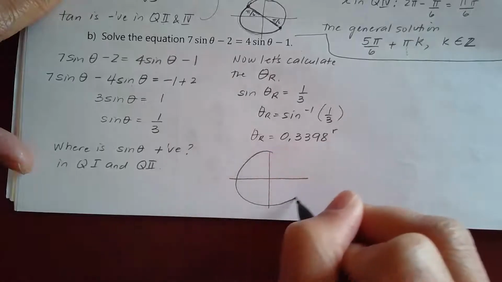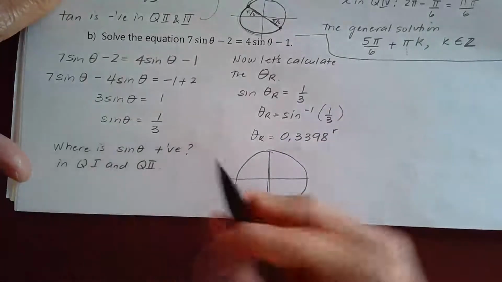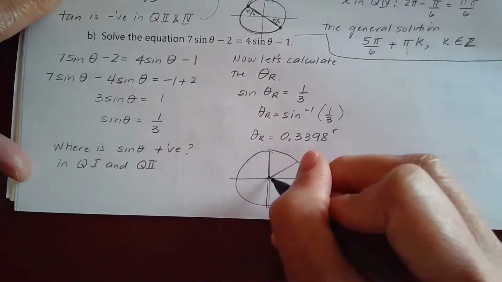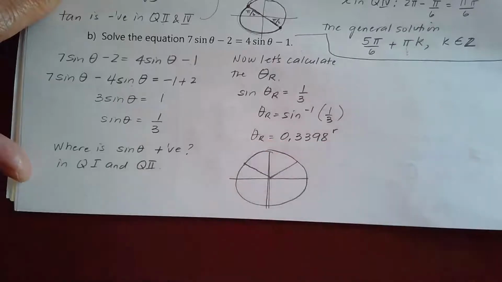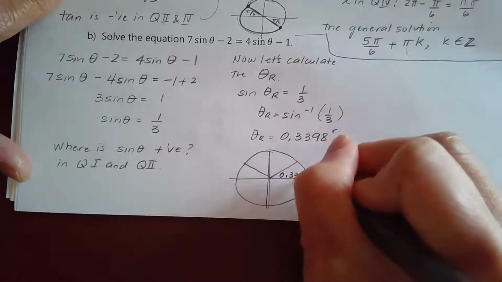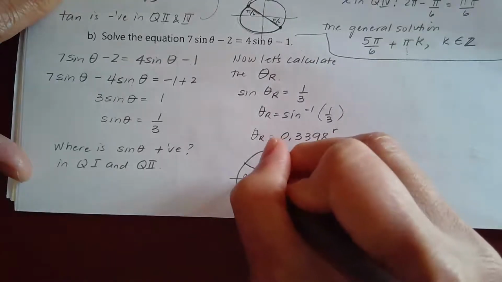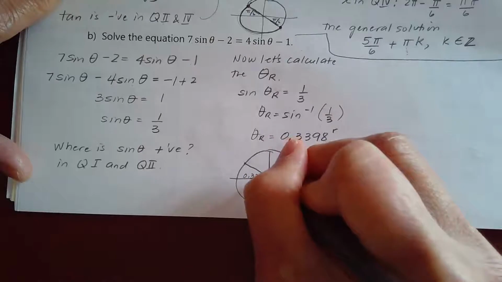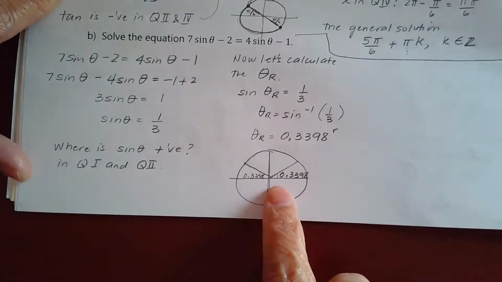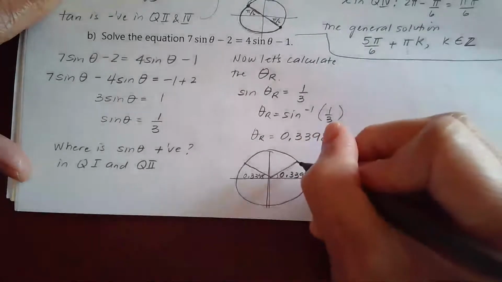Our visual would be, sine is 1/3 in quadrants 1 and 2. Somewhere there, somewhere there. So our reference angle is 0.3398. That's right there. And then here, 0.3398 right there. Okay, so what are the solutions?